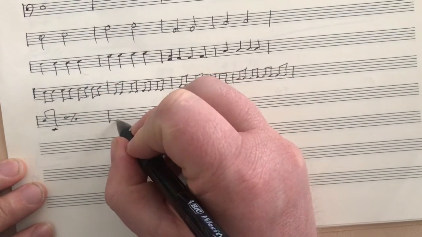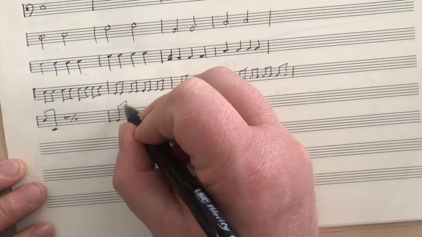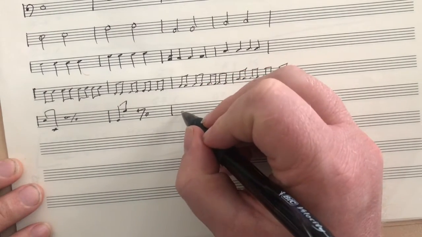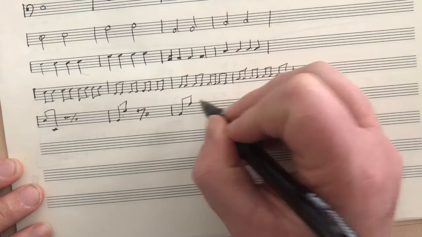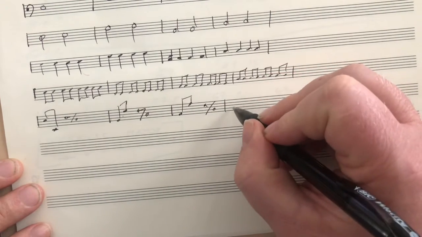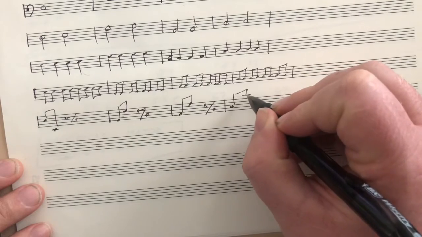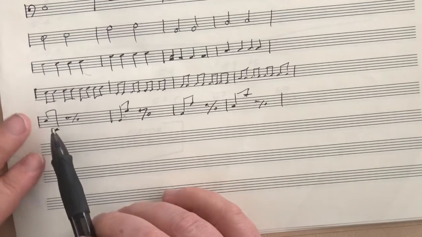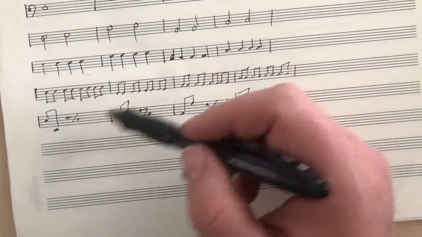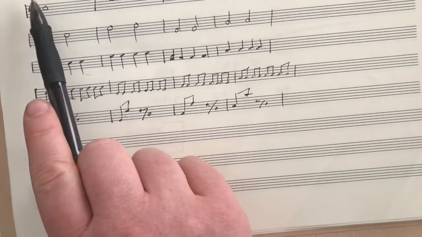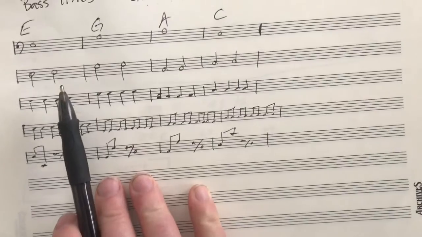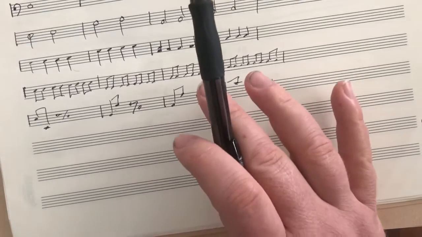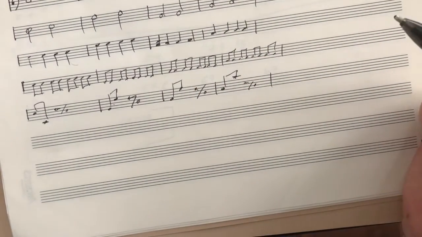And then here I can have my two G's, and then that would repeat, and then my two A's, and then that would repeat, and then my two C's, and that would repeat. And these things can repeat, like I said, up and down, or down and up. And then I'm still following this outline that we established earlier, E, G, A, C.